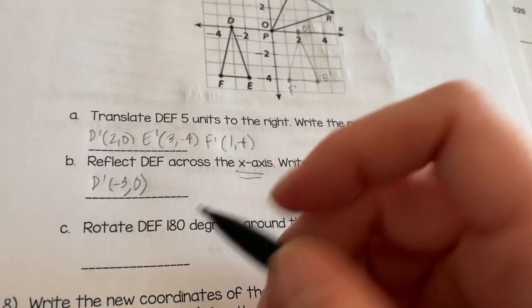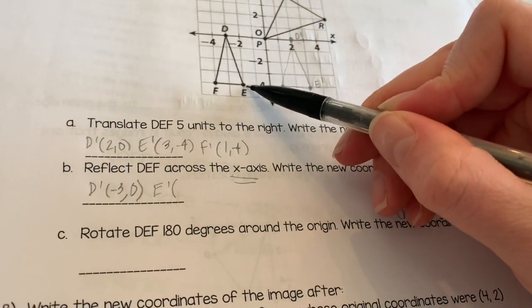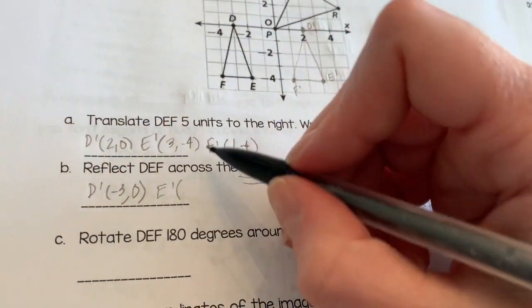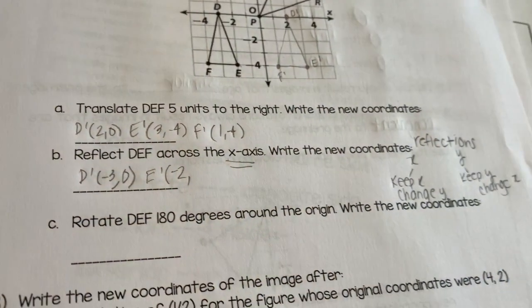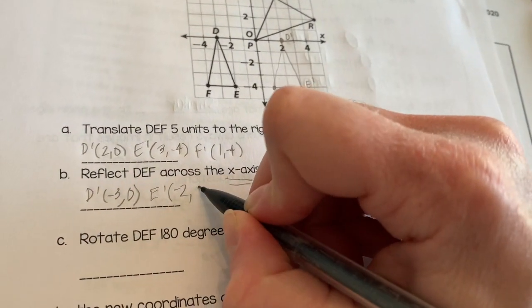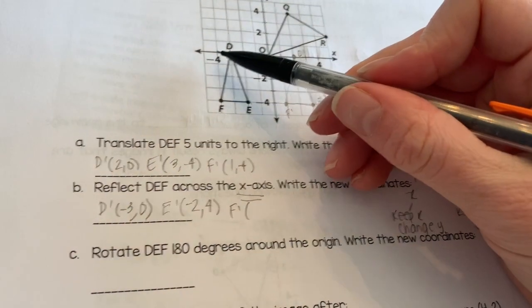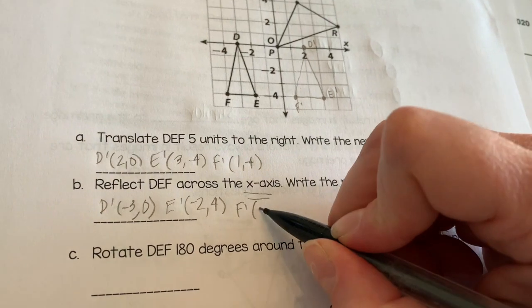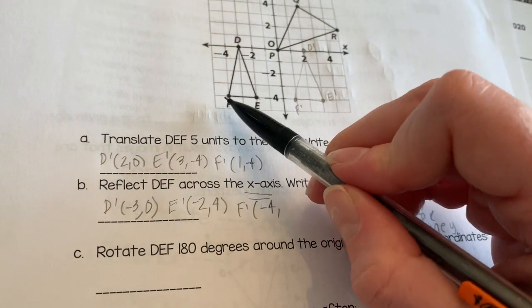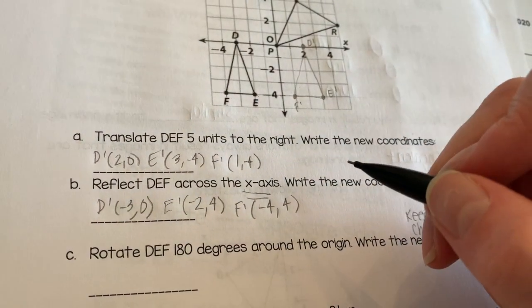Thank you. And now E prime, we're going to keep the x, which is -2, and change the y. It was -4, now it's going to be +4. And F prime, same thing. The x is -4, so it stays, and the y changes from -4 to +4.